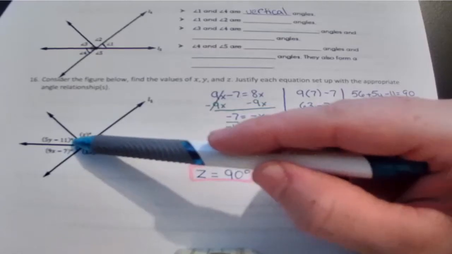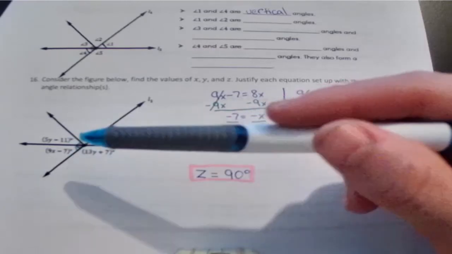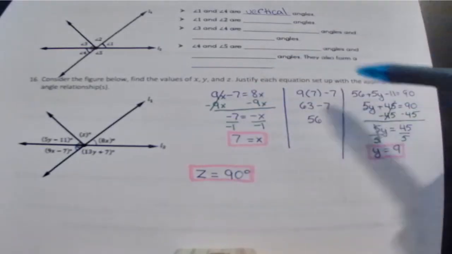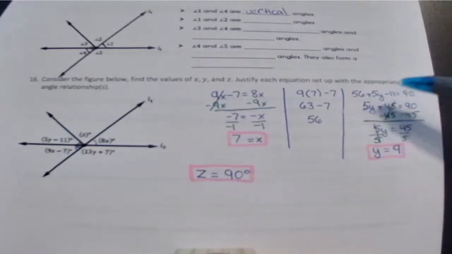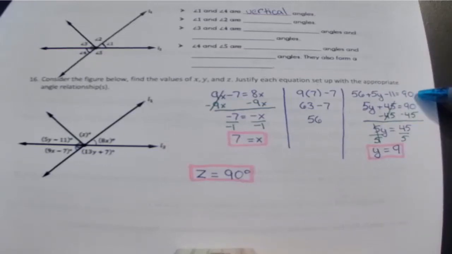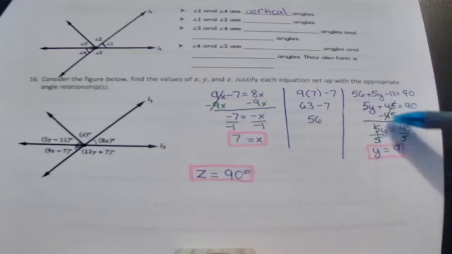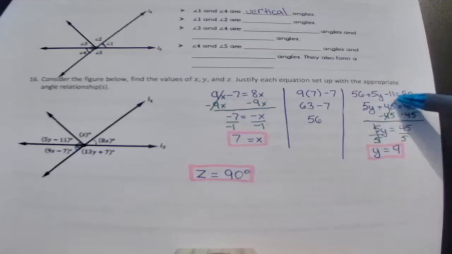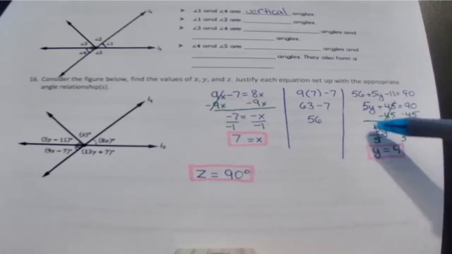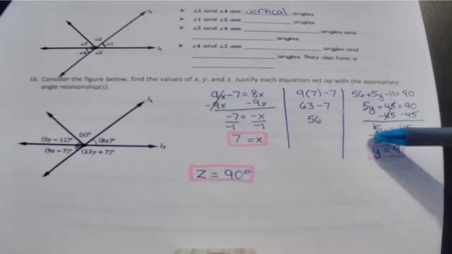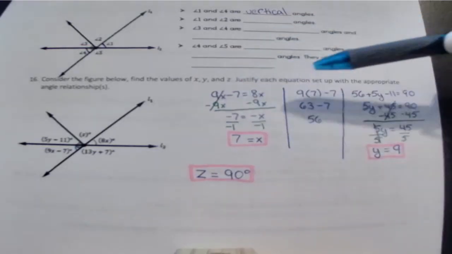Now if from here to here these two angles have to equal 90 degrees, then all I have to do is take this equation plus 56 and equal it to 90, just like I did here. So next I combine my like terms. 5y plus 45 equals 90. I'm trying to get this across the equal sign, so that's why I subtracted 45 from both sides, and it cancels out right there. So now I have 5y equals 45. Divide by 5 to both sides to make y by itself, and y equals 9. So we have 2 out of the 3 that we wanted to find.